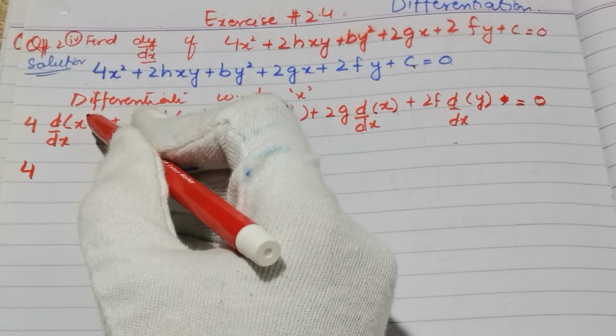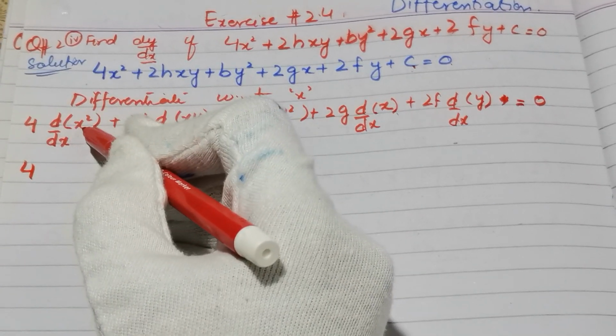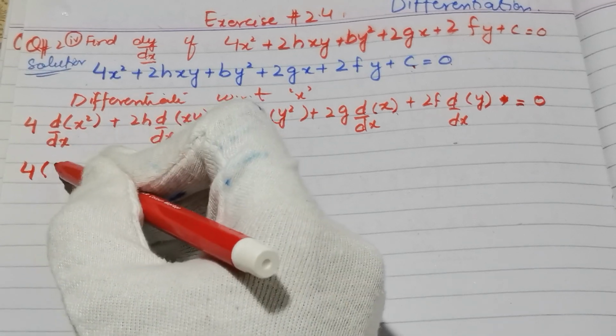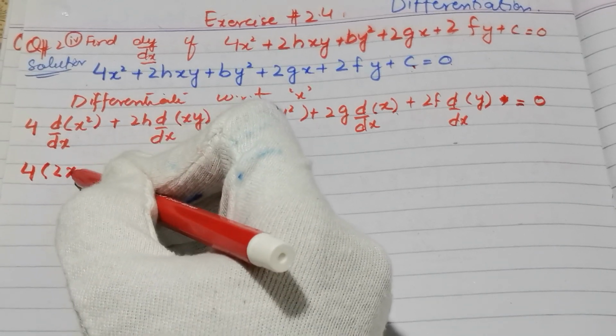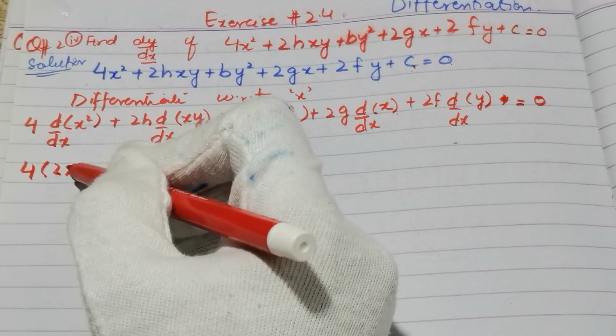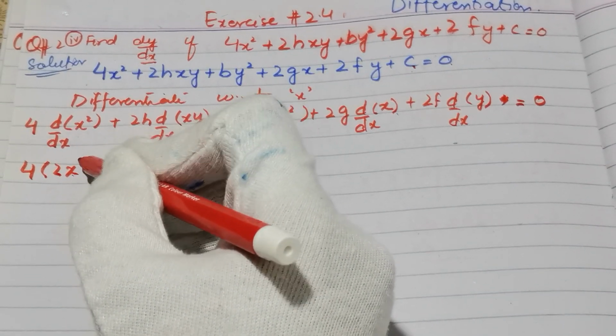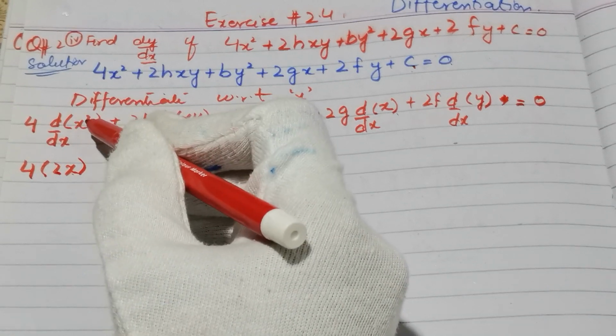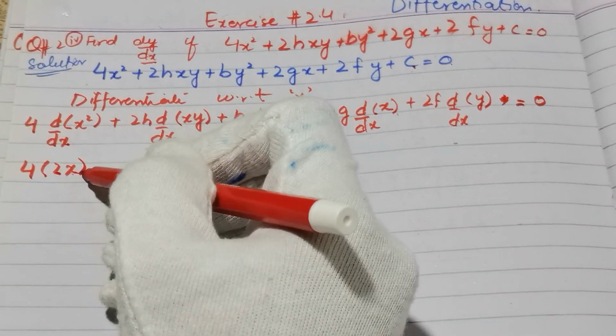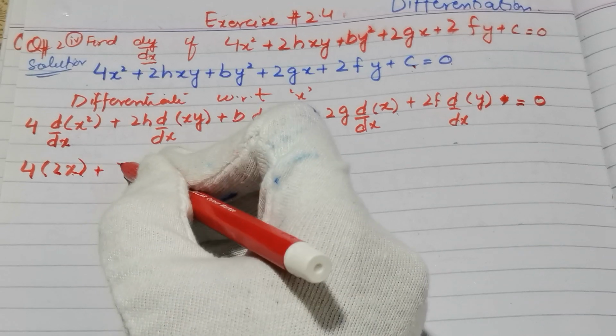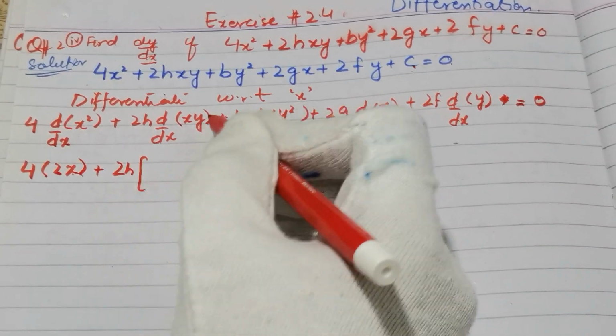Now for 4, here we'll apply the power rule. n x to the power n minus 1, and n is 2, so 2x, 2 minus 1 is 1. So the derivative of x square with respect to x is 2x. Plus 2h, here we apply the product rule.